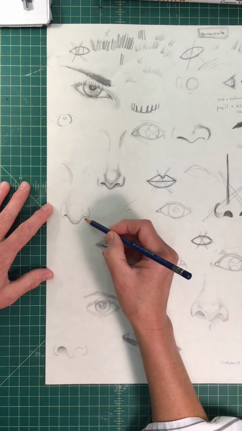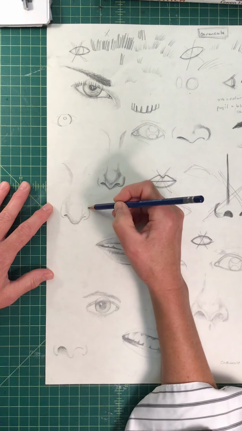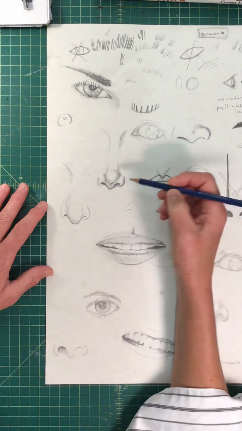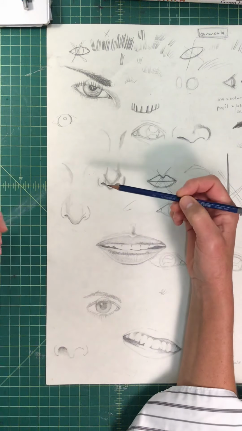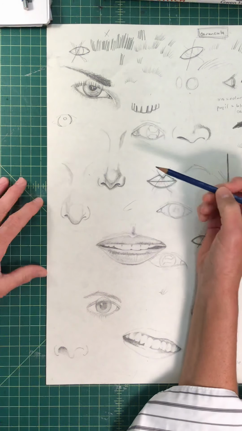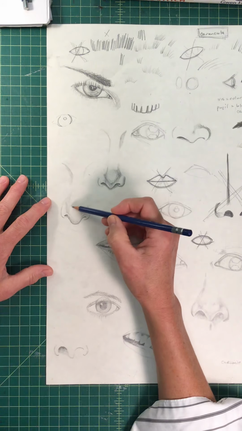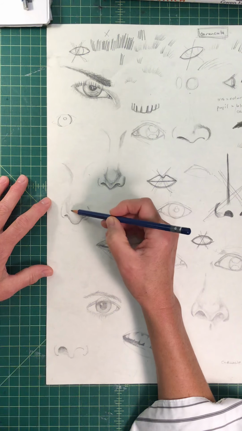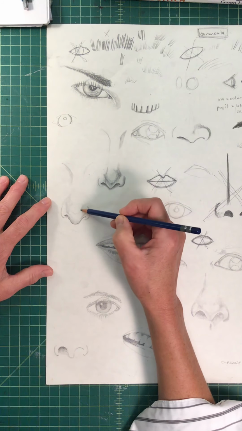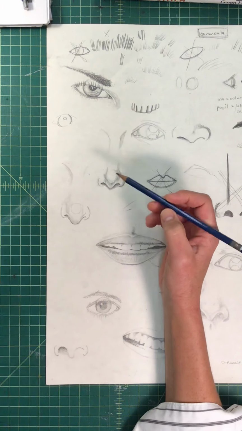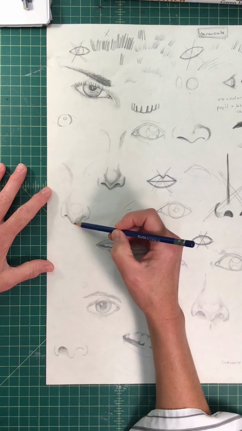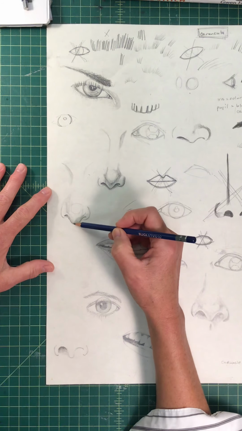So I leave a little bit of space there as I draw that in, and then just let that come up on the side. Everything else is just gradual changes in value. Sometimes I like to start by noticing that there is a highlighted area at the tip of the nose, and you can draw lightly around that if you want to make sure that you don't shade over it.